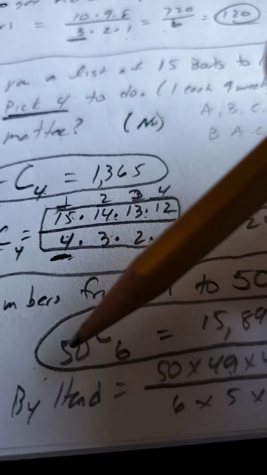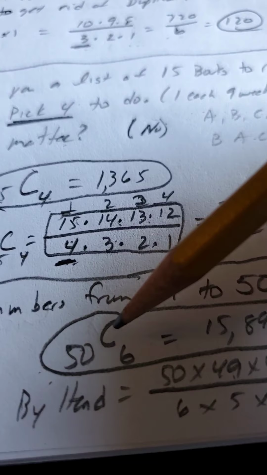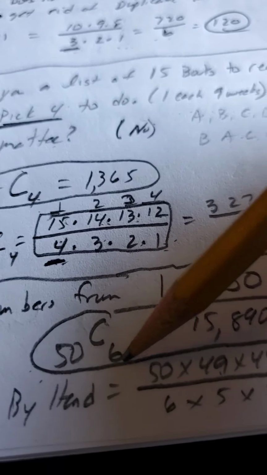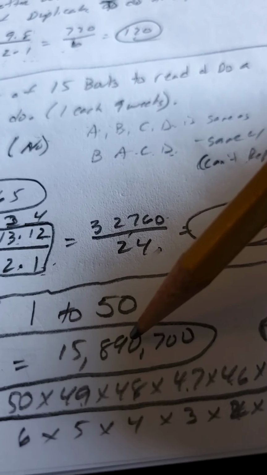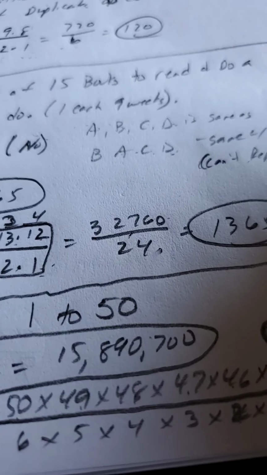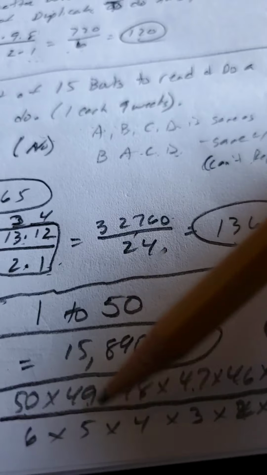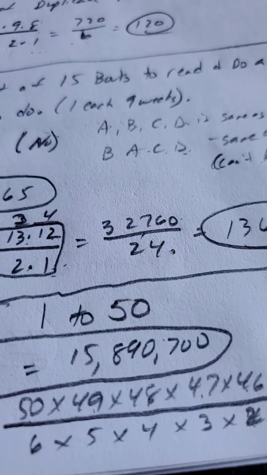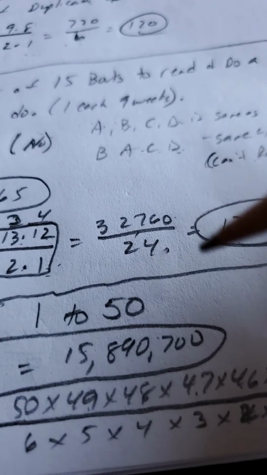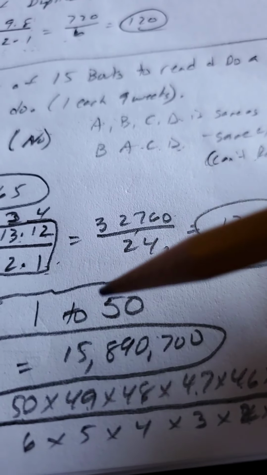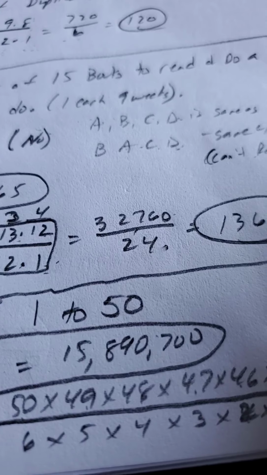So I have 50 options, and I'm choosing 6. You would have 15,890,700 different combinations of picking 50 lottery balls. Okay? You have 15 million options, or if you think of it as probability, you have a 1 in 15 million chance of winning, almost 16 million chance.